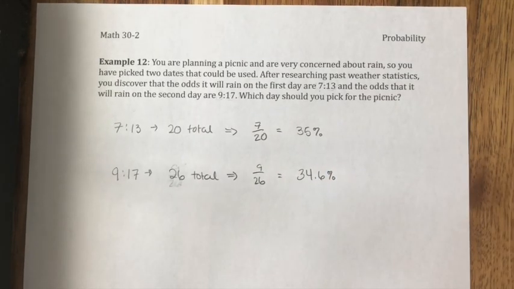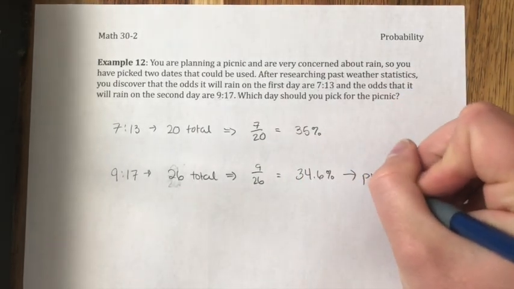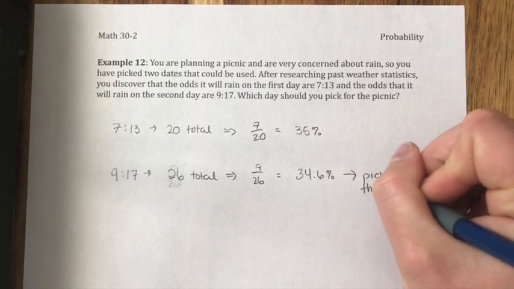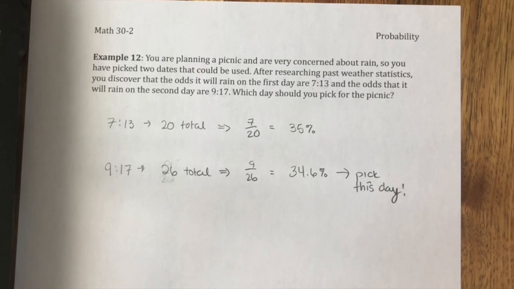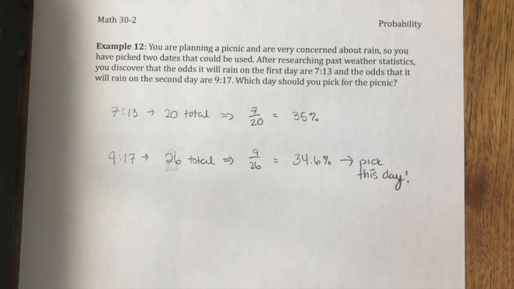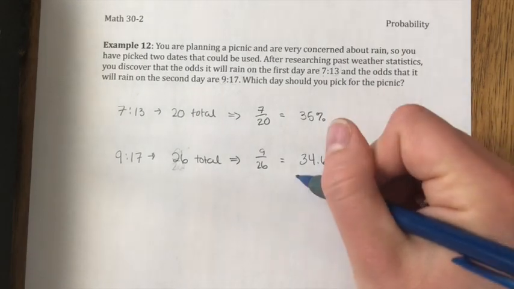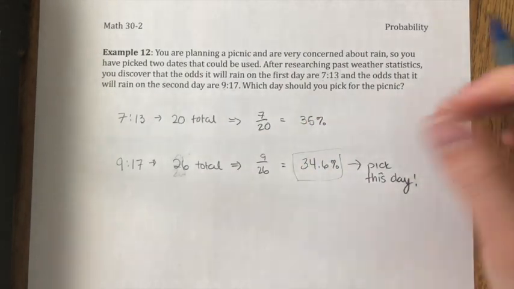Okay, so again, we want the lower percentage. So you're going to pick this day. They're so close though, so it's kind of a bit of a crapshoot if you ask me. But this one is 0.4% better, so we'll pick it.